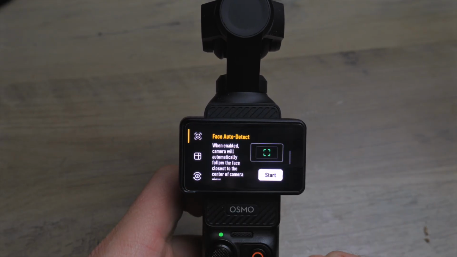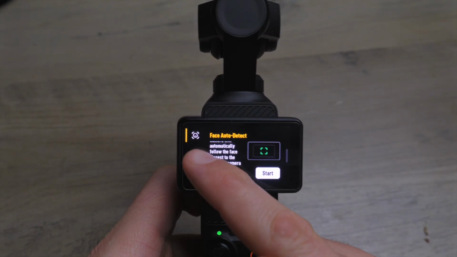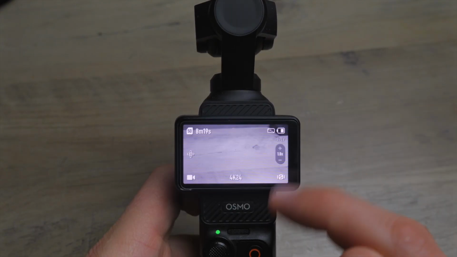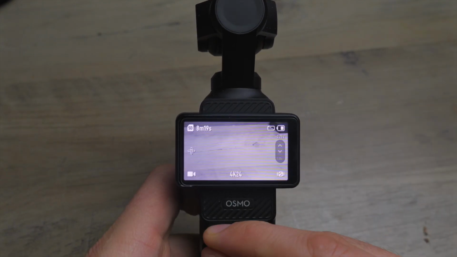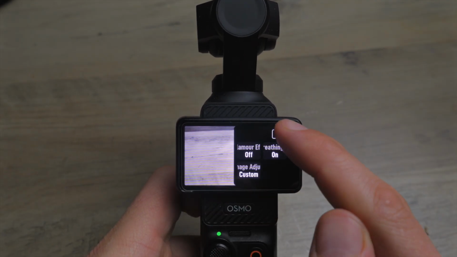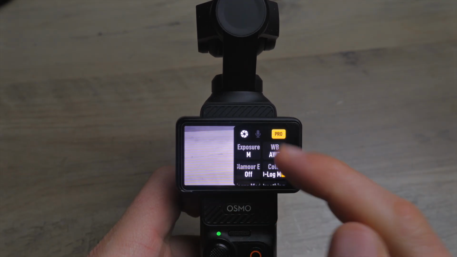If you click on this little button, those are the different intelligent modes. You have face auto detect, dynamic framing, and a spin shot mode. If you click on this side thing right here, that allows you to use the joystick to zoom in or zoom back out. If you slide to the right, that's how you get to your video settings. Now you need to turn Pro on to get to the rest of the video settings that I talked about here.